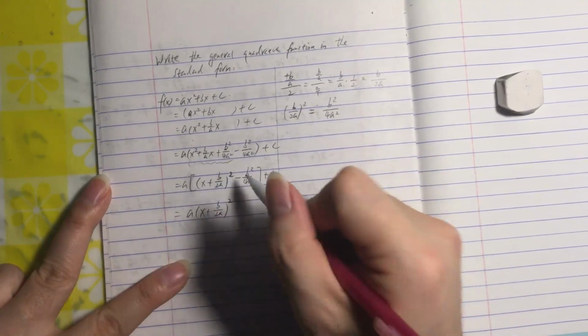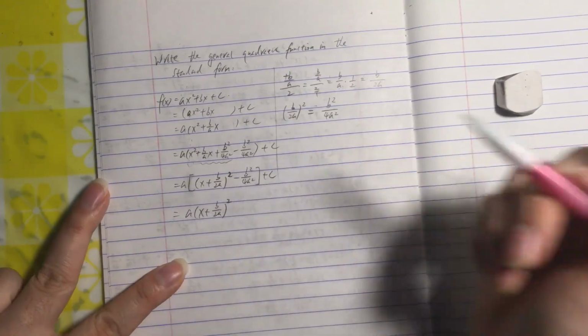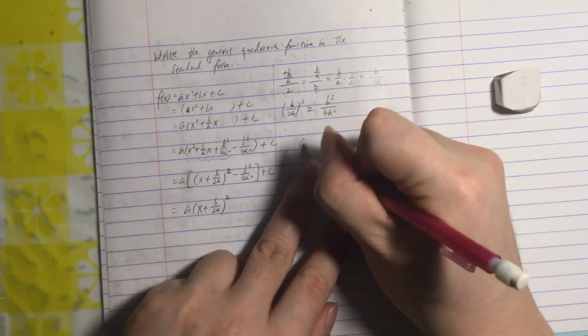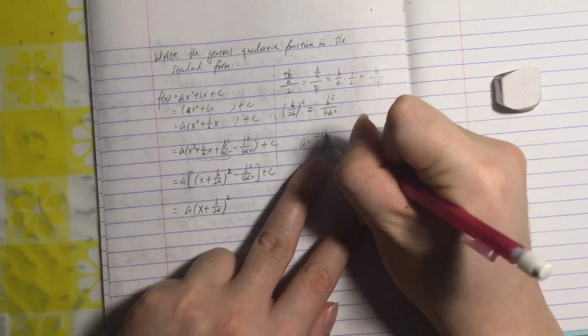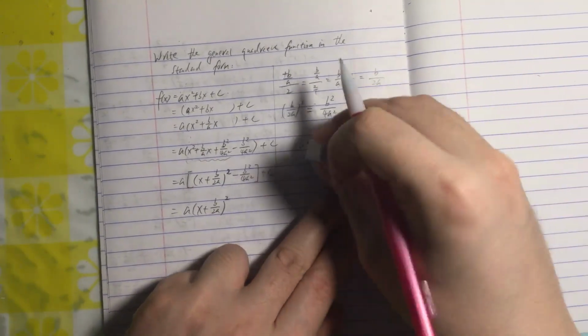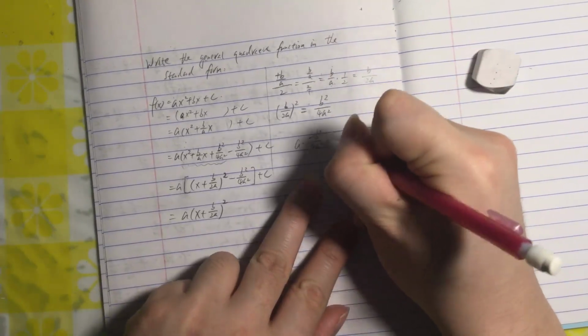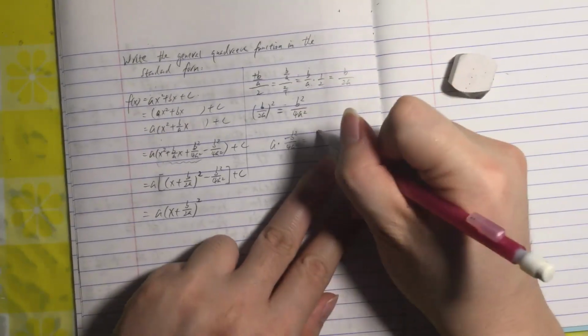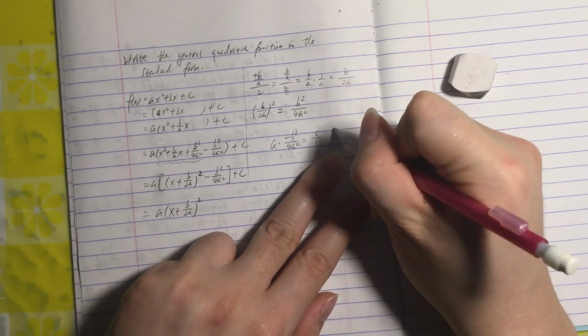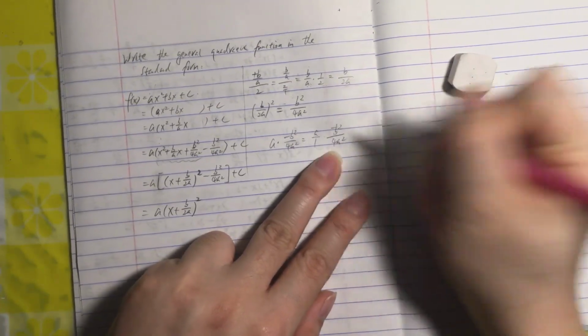Here we take a times negative b squared over 4a squared. What do we get? A times negative b squared over 4a squared. I can first of all rewrite letter a as a over 1 times negative b squared over 4a squared.